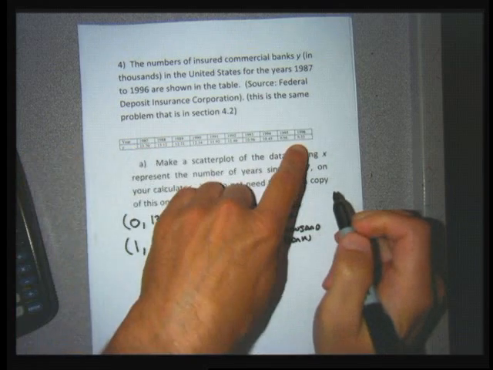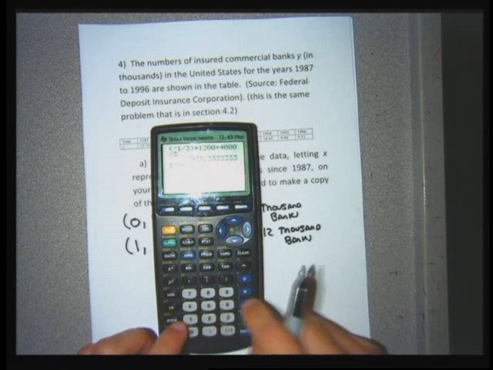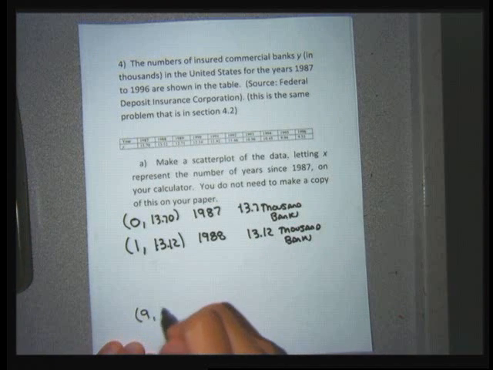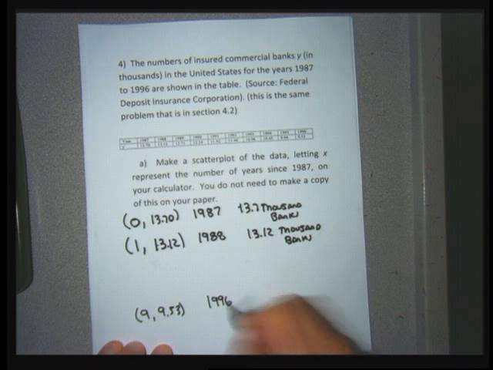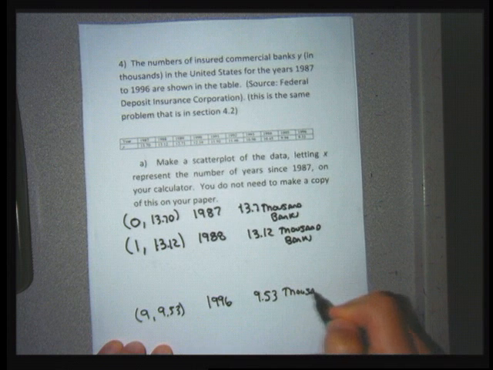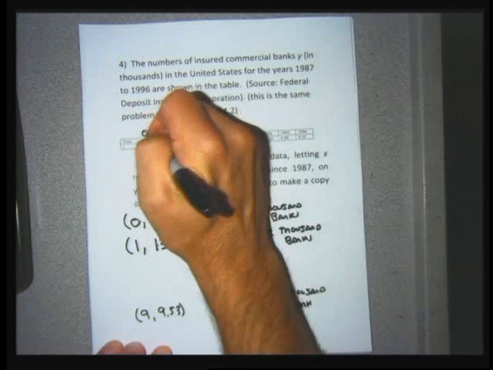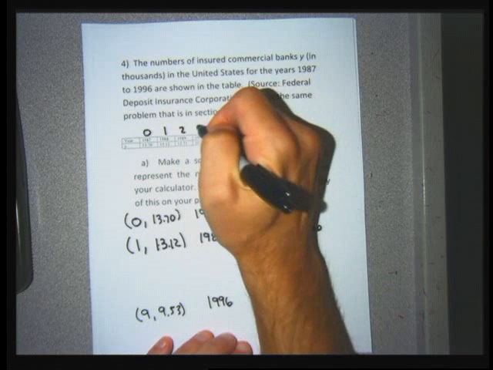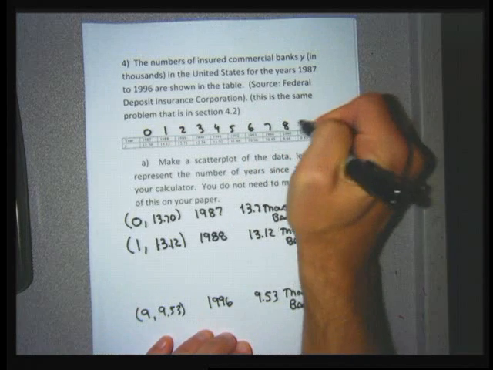And then the very last point, for what it's worth, 1996 minus 1987. The very last point I'm going to type in is going to be 9, 9.53. The 9 is going to represent the year 1996. The 9.53 is the number of banks in thousands. So I'm going to enter 10 different points. For the first point, I'm going to make 1987 stand for 0, and then 1 for 1988, 2 for 1989, all the way up until I get to 9 for 1996.